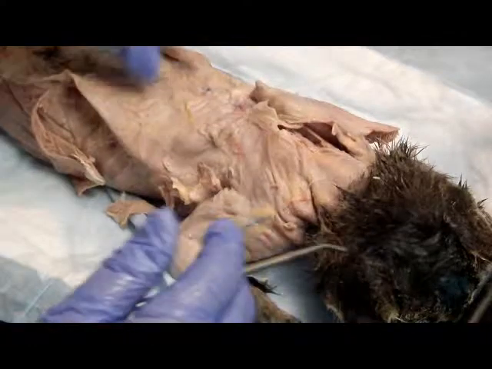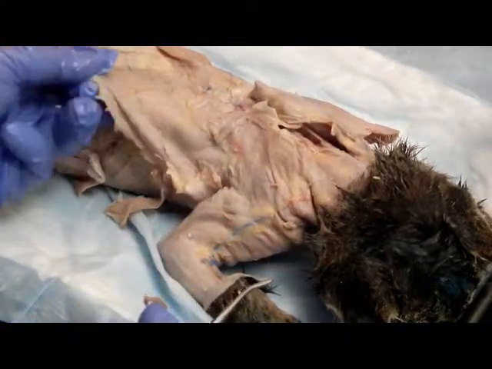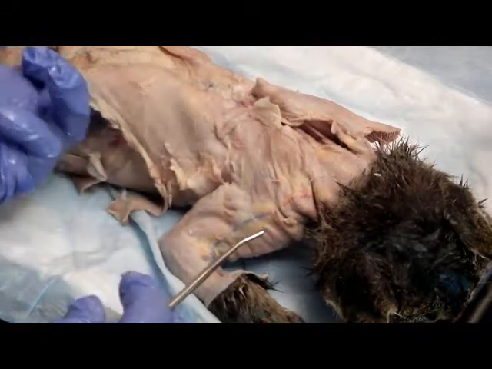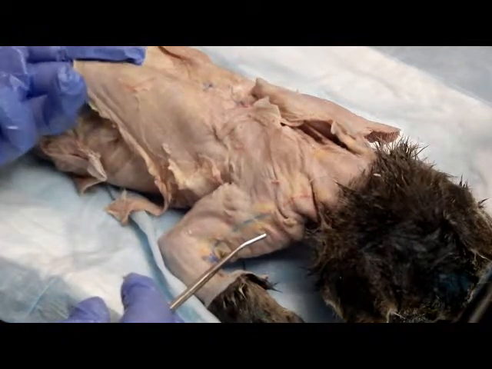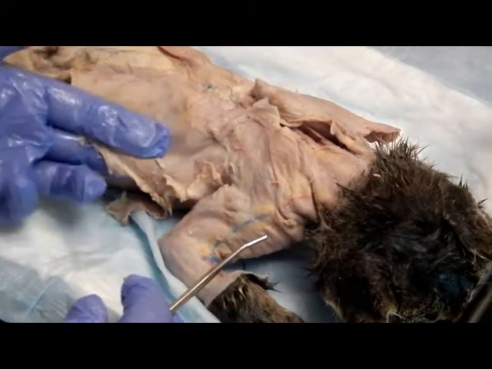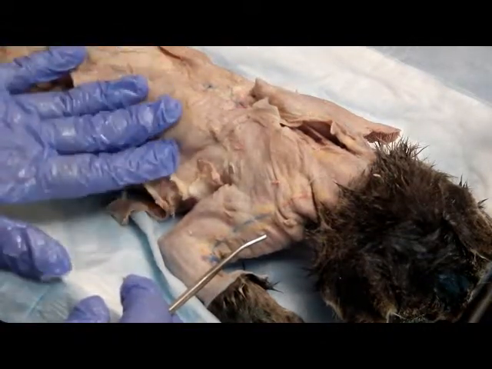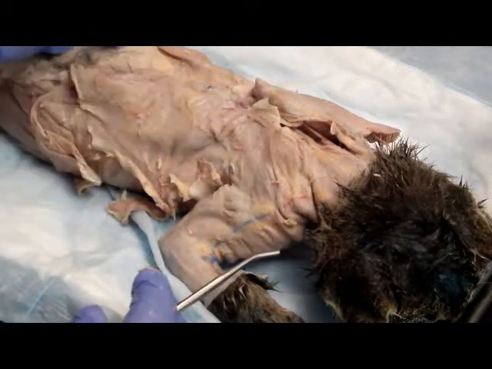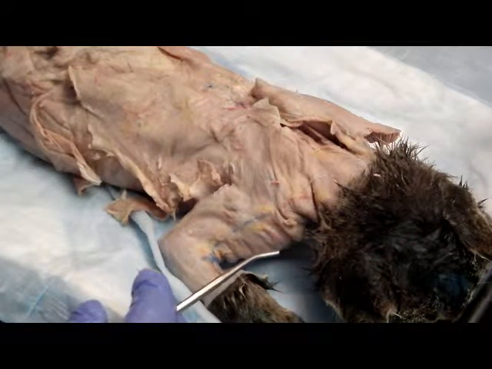The spinotrapezius. Its origin is the spines of the thoracic vertebrae, and its insertion is the fascia of the scapula. It draws the scapula dorsad and caudad, which is inferiorly and down.